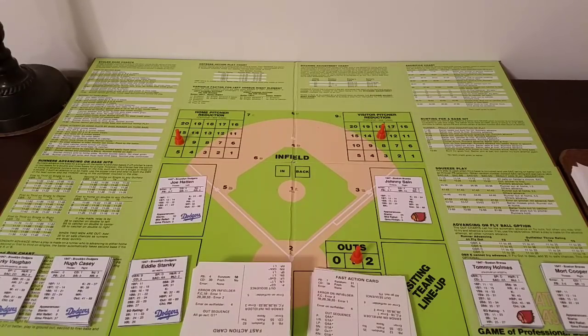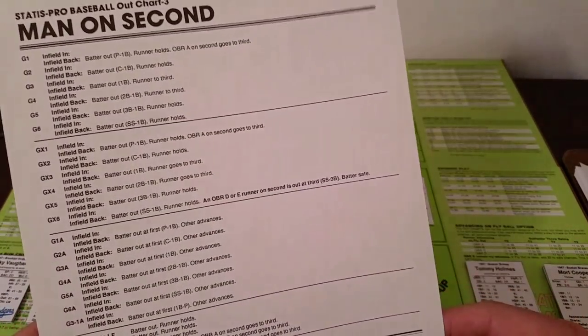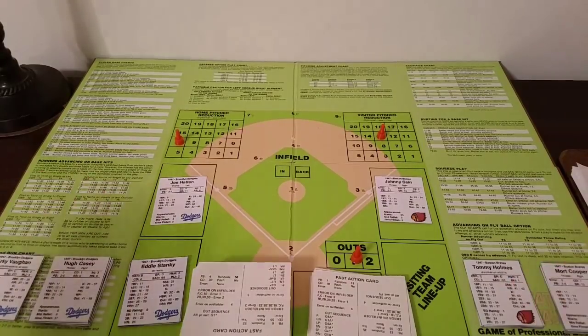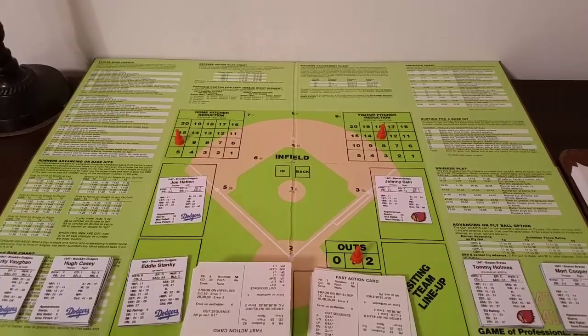Let's find that man on second chart. Right here. Man on second. Let's see here. All right, we're going to use the base. It's been so long since I played this game. Sometimes I'm catching on and remembering things as we go.